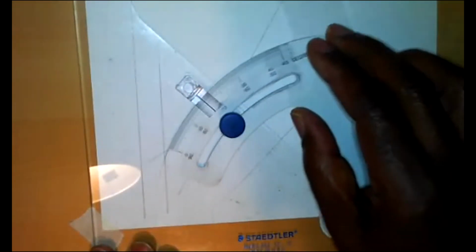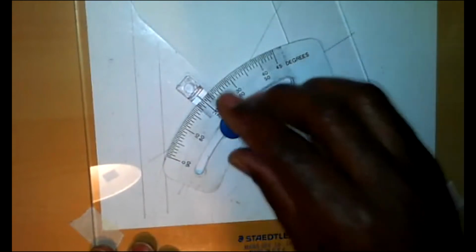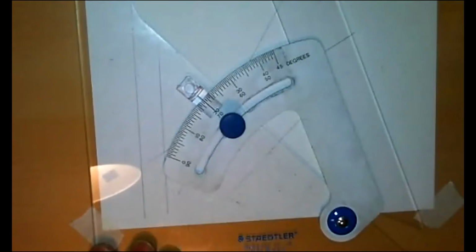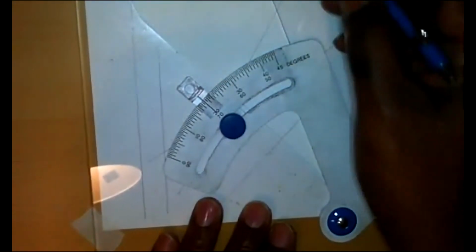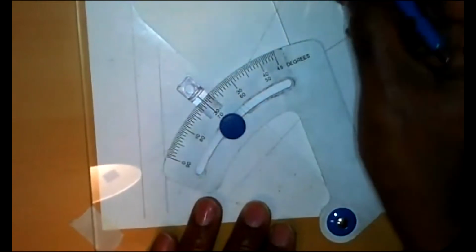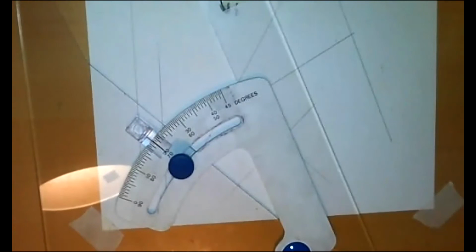For example, I can adjust it to draw an angle at 20 degrees. See? So it allows me to draw angles other than 45, 30, or 60 degrees. So this line here, I'm not doing it correctly, but I'm just going to look so you can see it. Okay. So I can draw that line there at 60 degrees. Okay. Adjustable triangle.